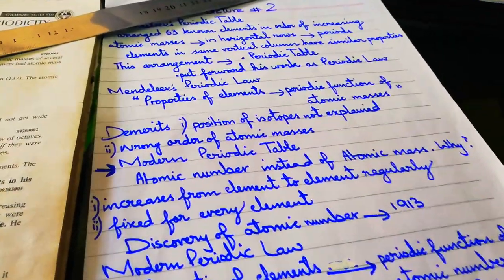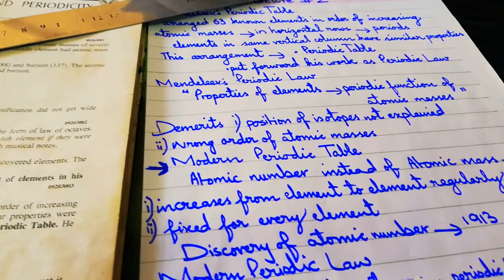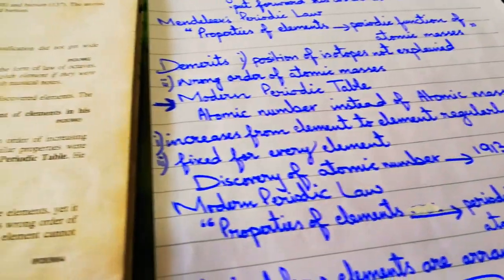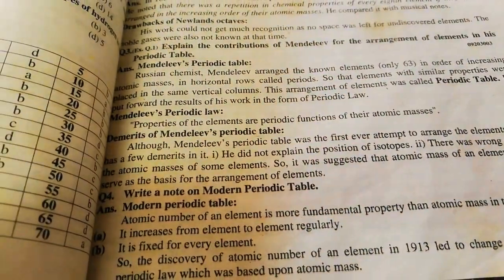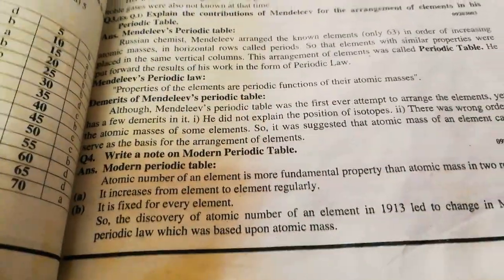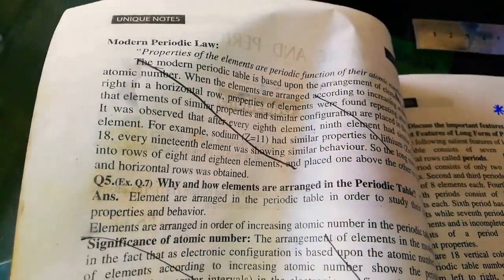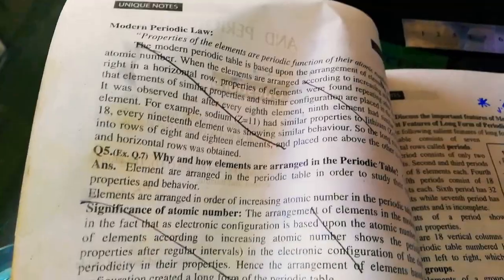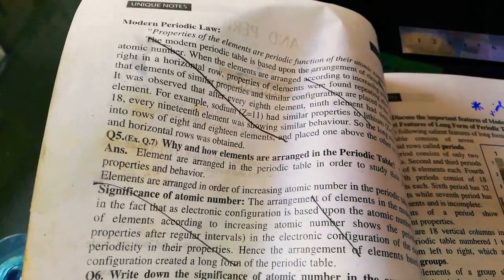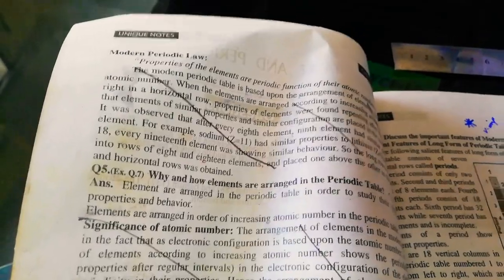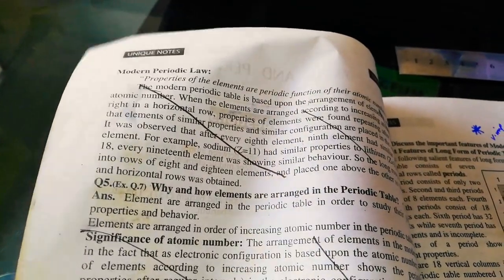Today we studied 2 points: Mendeleev's periodic table and the modern periodic table. From the notes you can see that these are question number 3 and question number 4. I am going to tell you one thing. You can see on the next page that after the definition, one paragraph is written. You are not supposed to learn that paragraph. You just have to learn the definition from here.